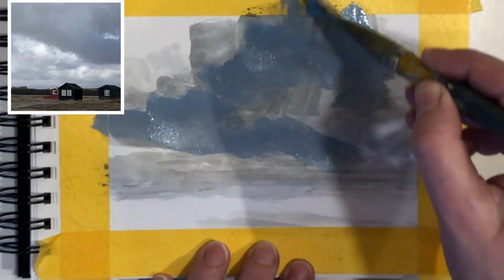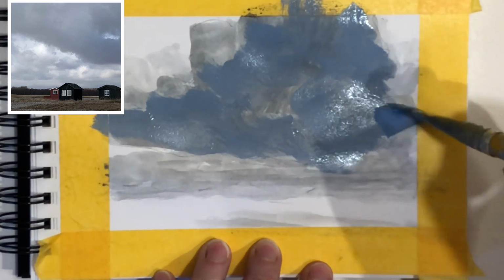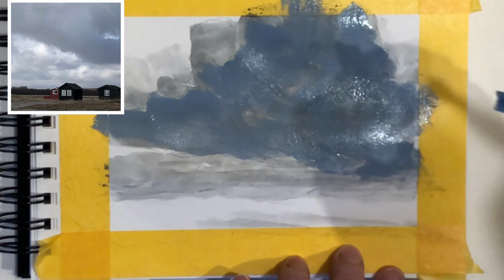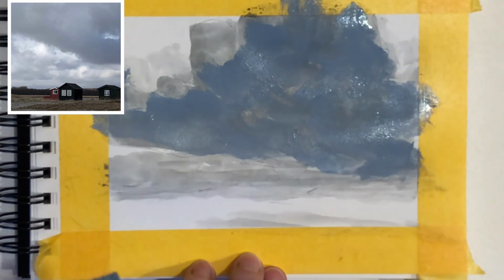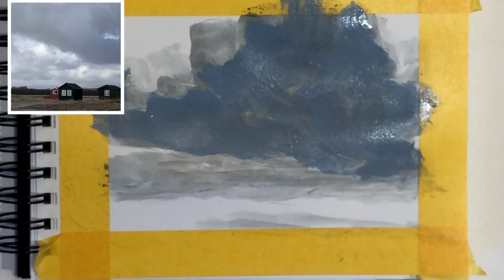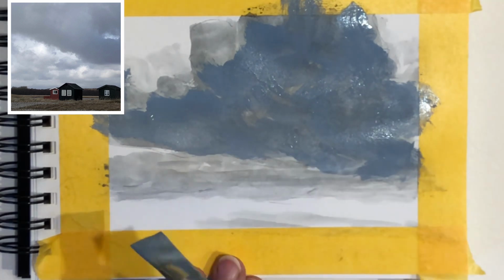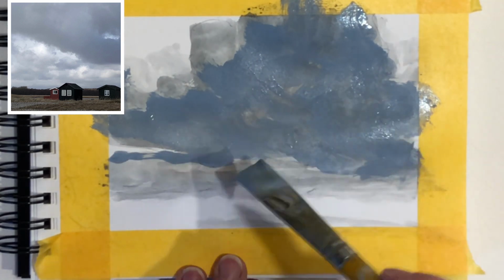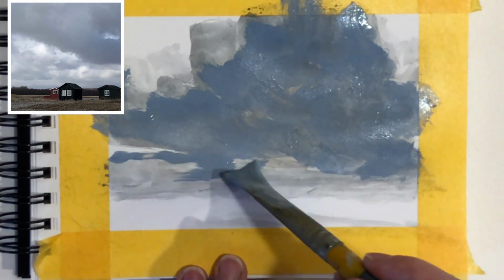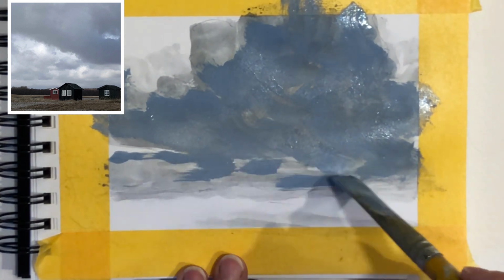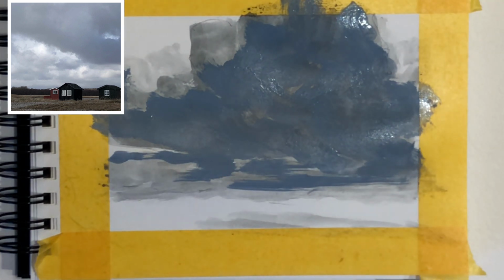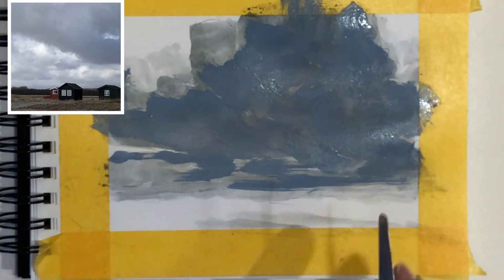I tend to dilute my acrylic paint with quite a bit of water. So this is not such a common way to use acrylic paint. In fact, it's closer to the way we might use watercolors. And I actually did a video on how to use watercolor techniques with your acrylic paint. So I'll leave a link to that at the top of your screen if you want to check that out.